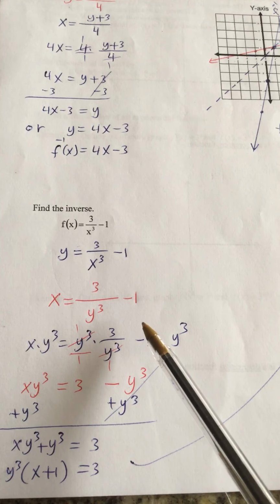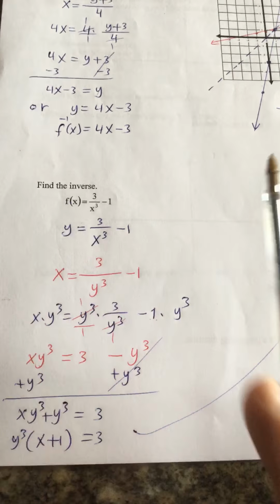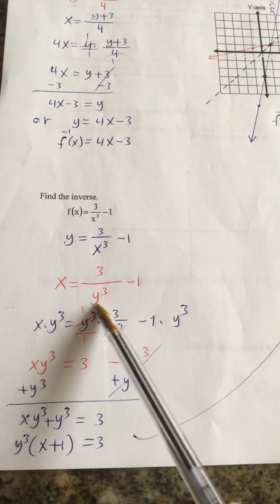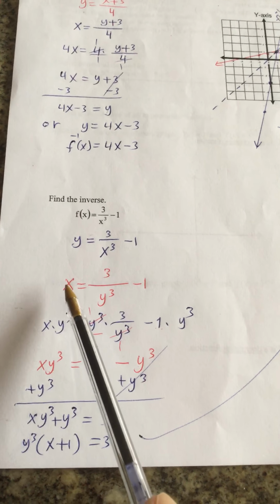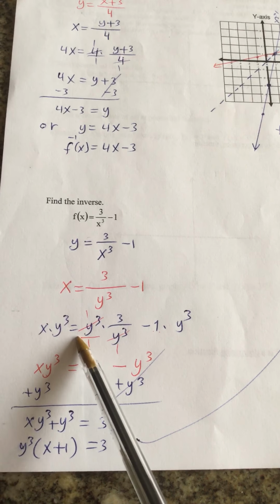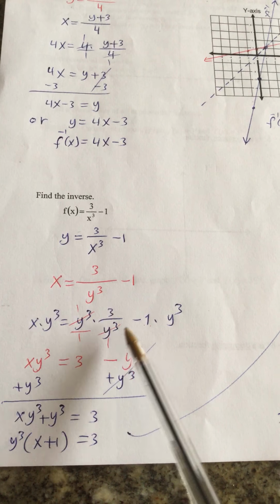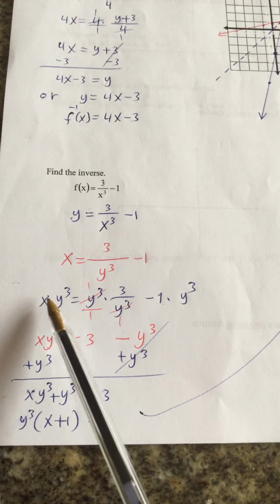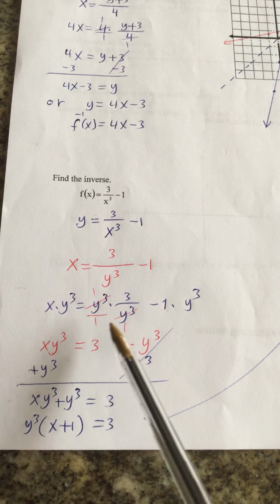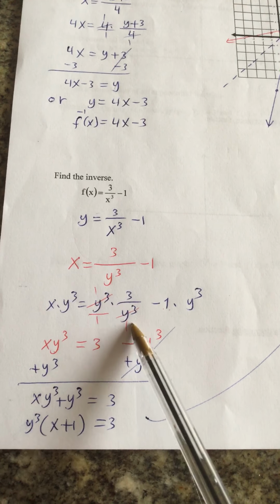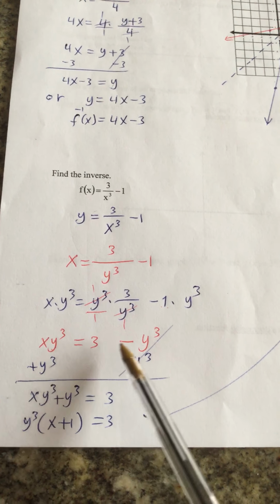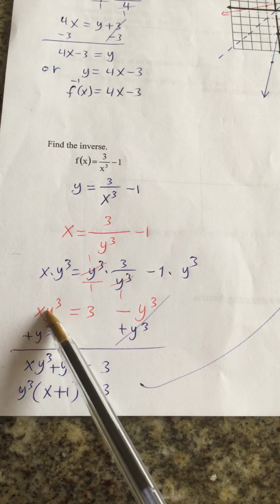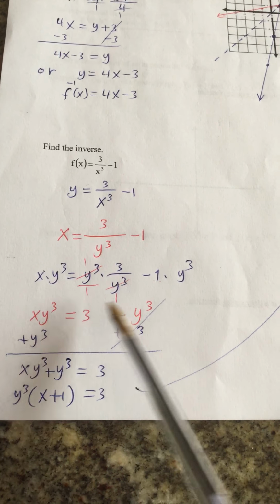First, let us clear the fraction. So multiply each term by y cubed. So x times y cubed equals y cubed times 3 over y cubed minus 1 times y cubed. Or x times y cubed equals, so y cubed divided by y cubed is 1, so we get 3 minus 1 times y cubed, which is y cubed. So now we have this equation. Solve this equation for y.